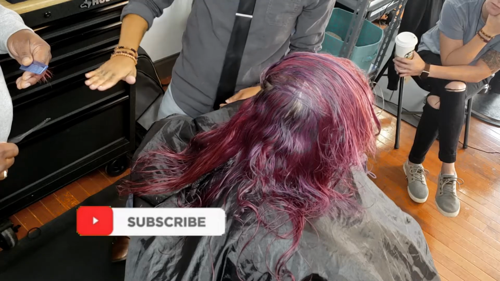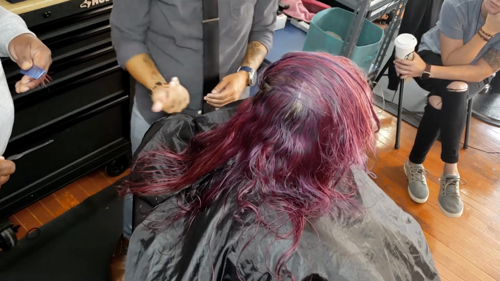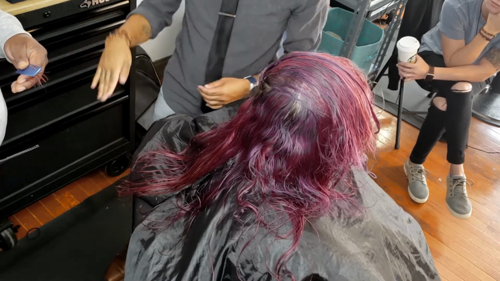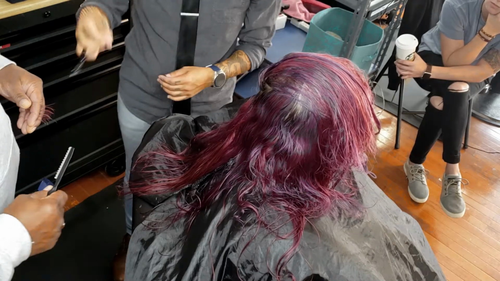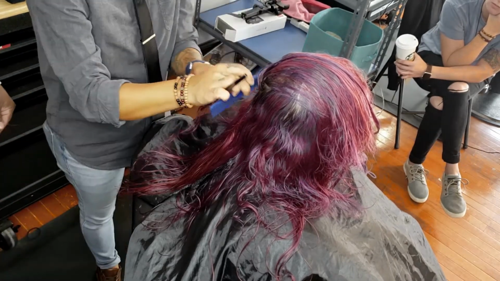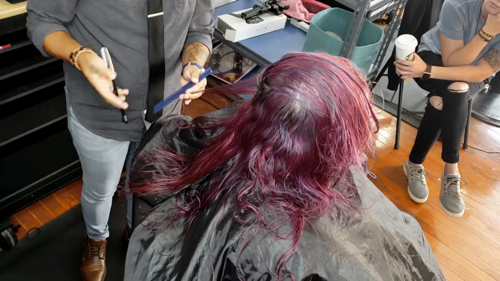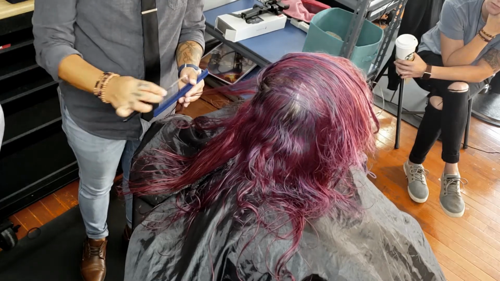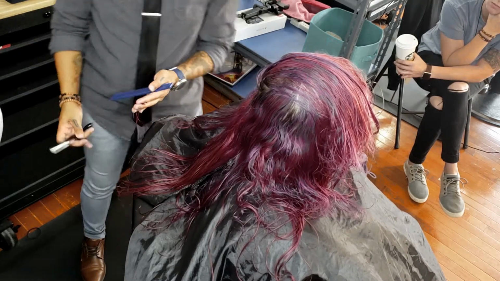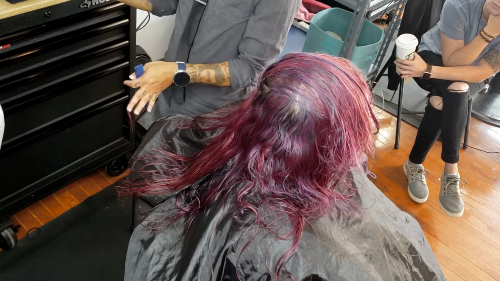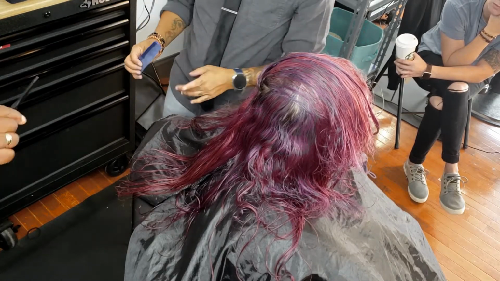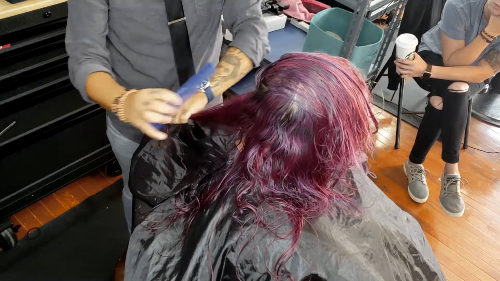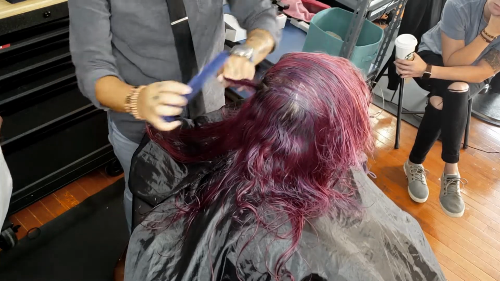I thought I saw you chop. One movement. That was when you were doing the side, not when you're doing it straight across. So when I do it like this, we're gonna take this little section here. Okay, just like that. Is it the same technique, the chopping motion and the slide? No, it's gonna do different things to the hair.